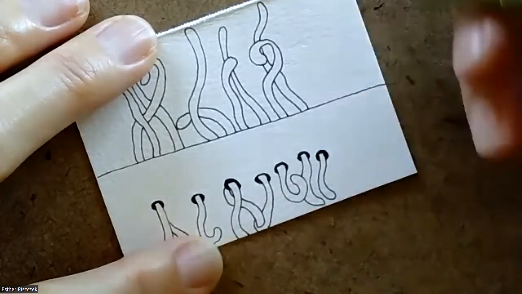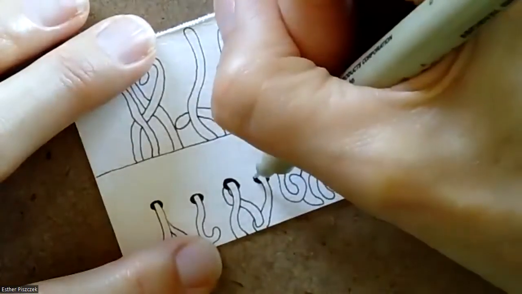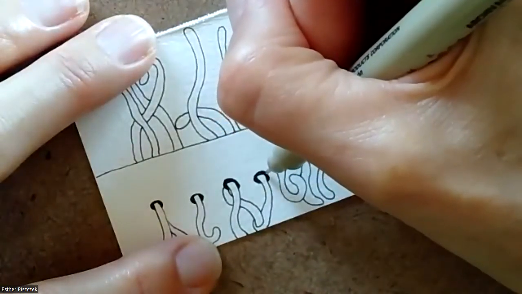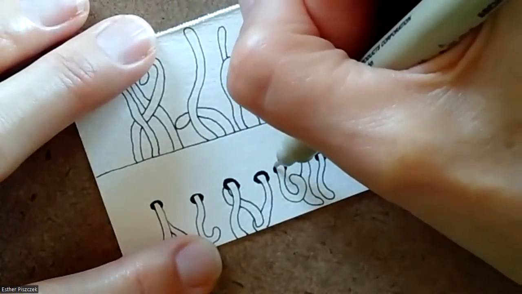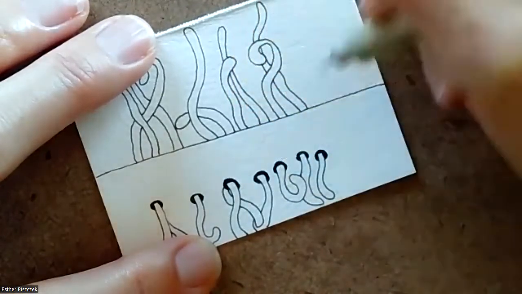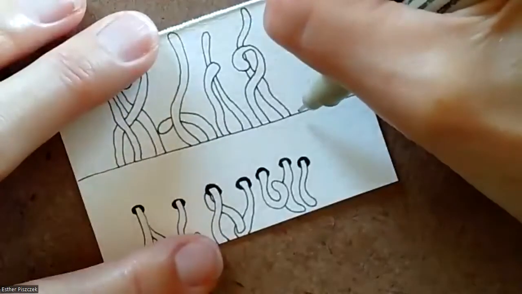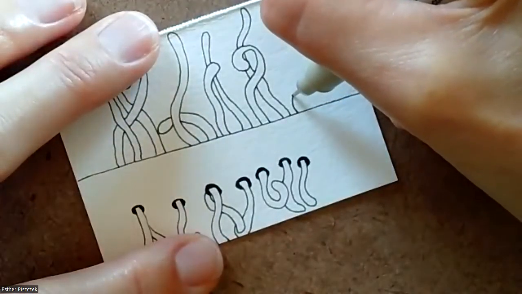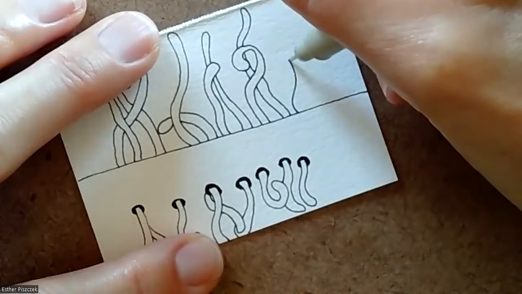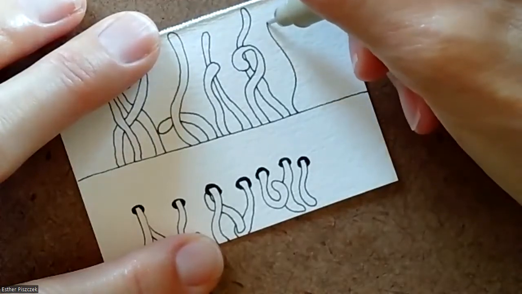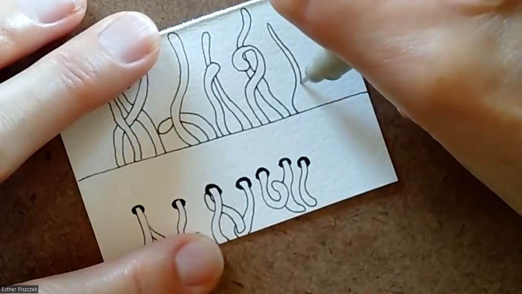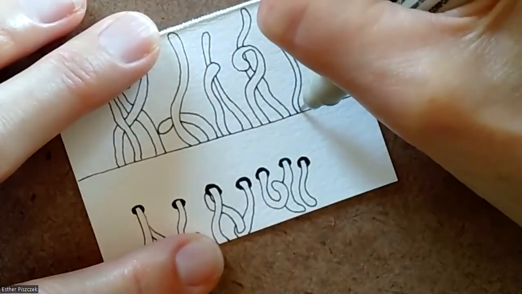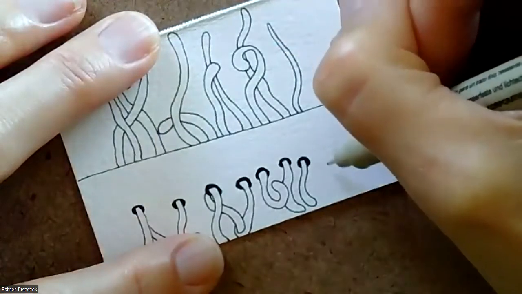Explore, experiment, discover new things. Just ink on paper. Rolling slowly.